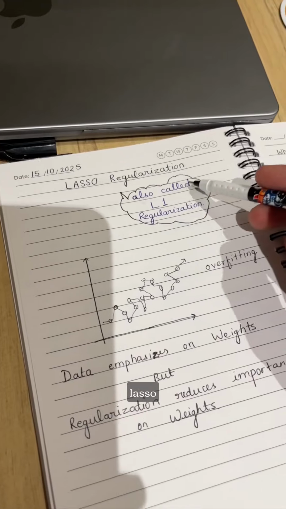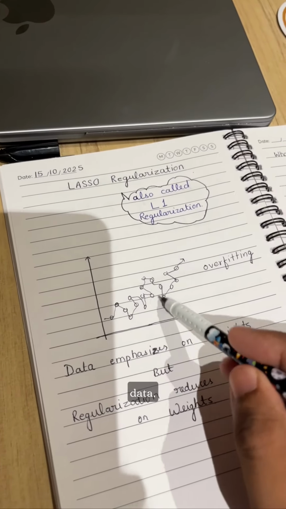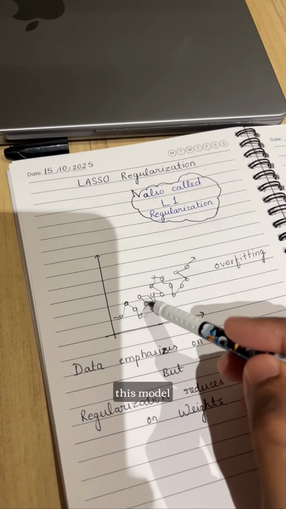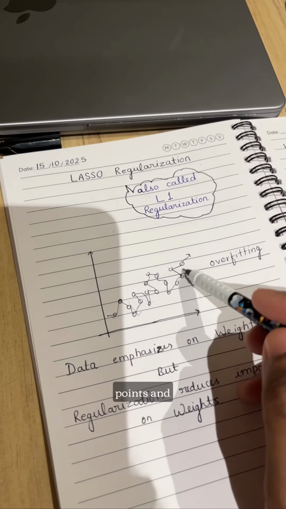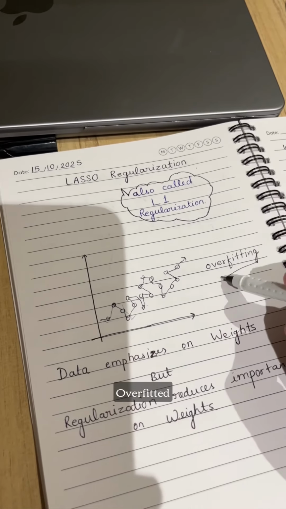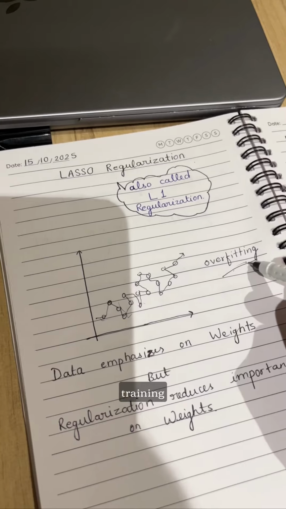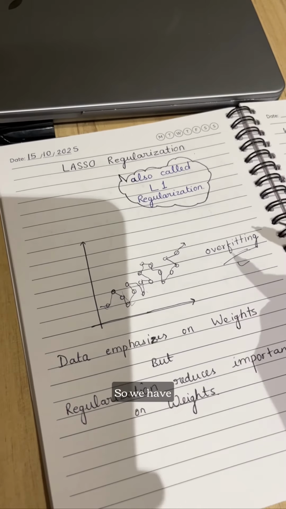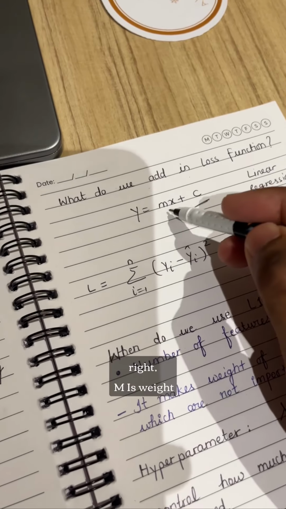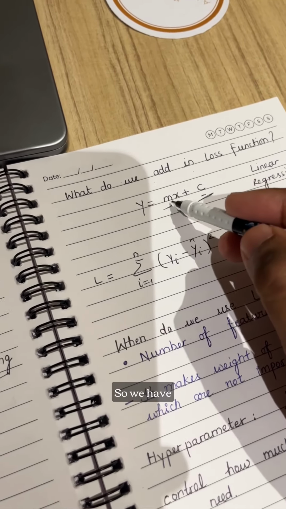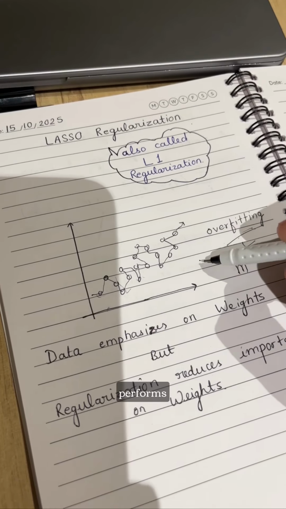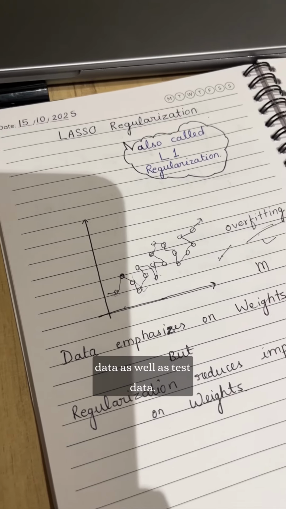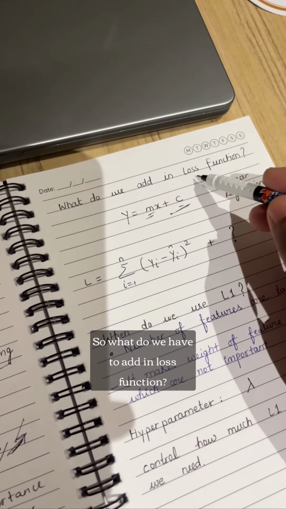So what happens with Lasso regularization? This is our training data, these bubbles, and you can think of this model going across all these points and creating an overfitted model. An overfitted model generally performs well on training data but very badly on test data. So we have to find a balanced m in our linear regression model, right? m is the weight and c is the bias. We have to find such an m so that the model performs well on training data as well as test data. So what do we have to add in the loss function?